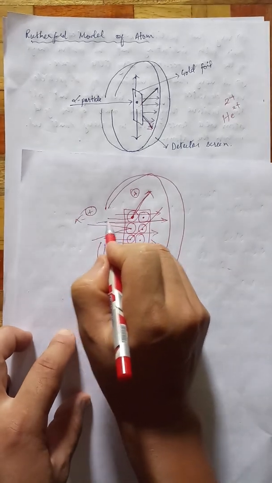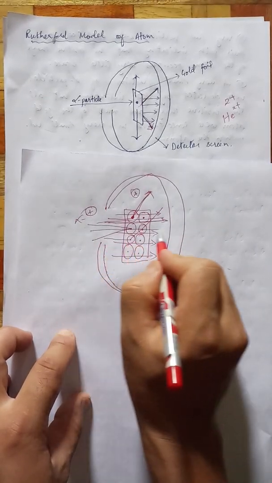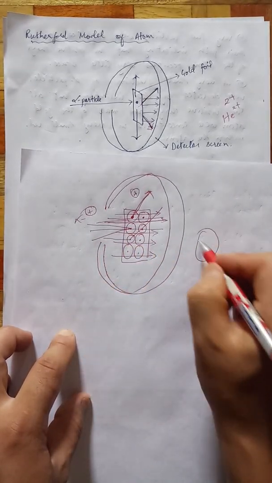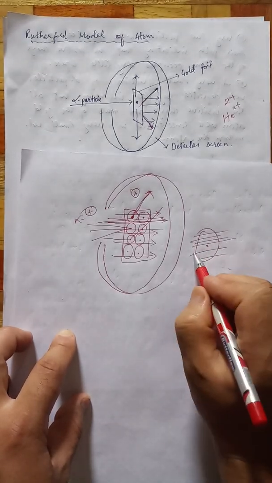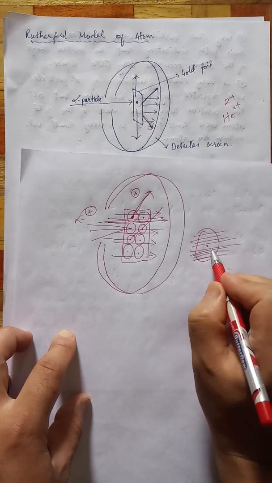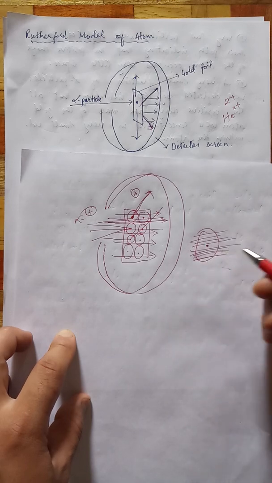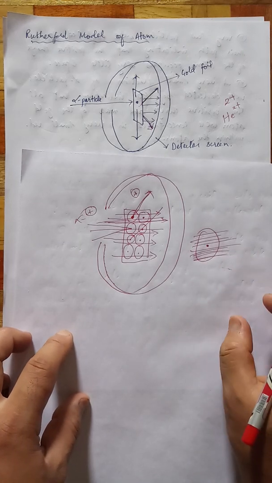So when a positive charge hits a positive charge, it shows deflection. Most of the space inside the atom is empty, which shows that the space is occupied by negative charges, electrons. The protons are present only in a small region inside the atom.